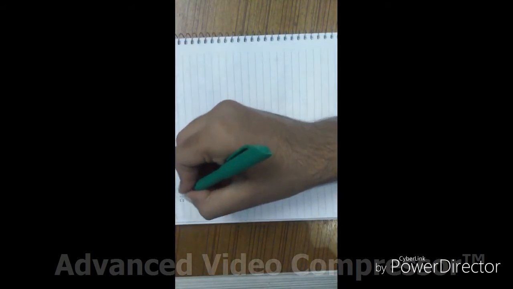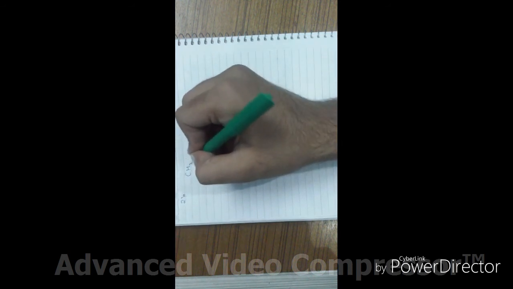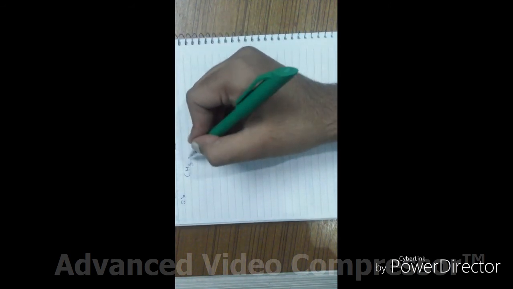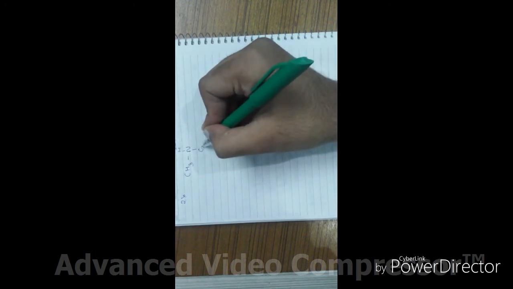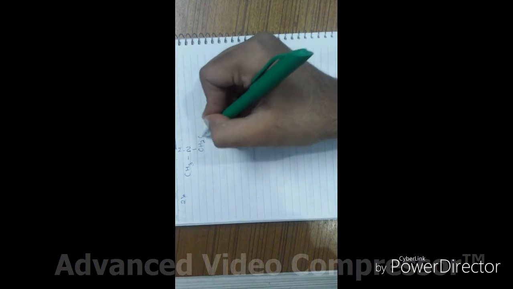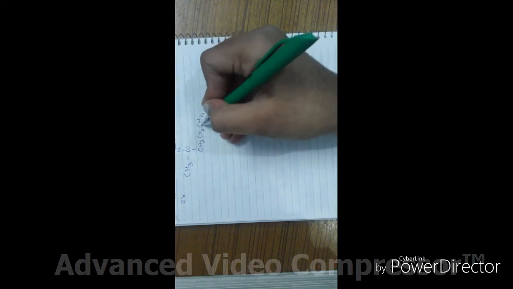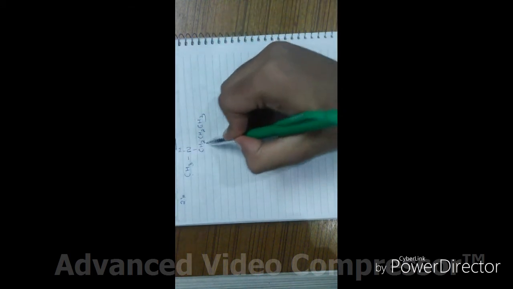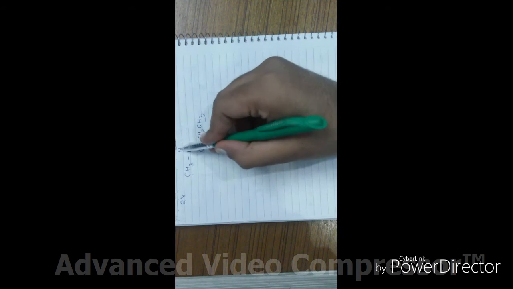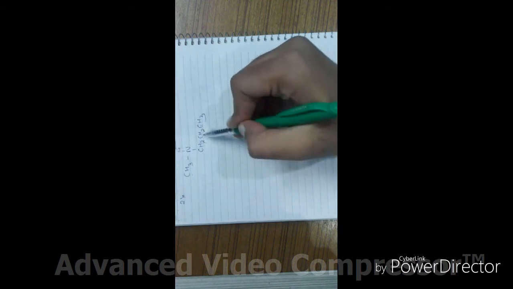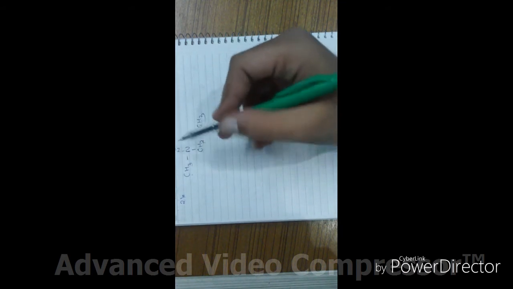Now let's start for the secondary form, CH3, as the molecular formula C4H11N is given. So CH3 NH CH2 CH2 CH3, 1, 2, 3, 4 carbon atoms, and hydrogens 3, 5, 7, 10, 11. So this is the structural formula of this molecular formula.